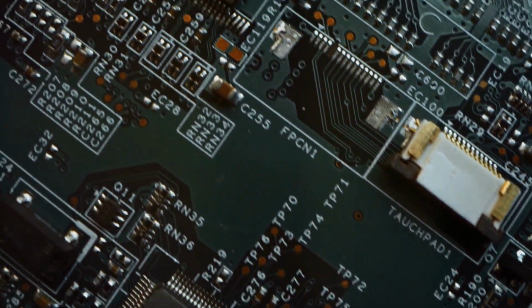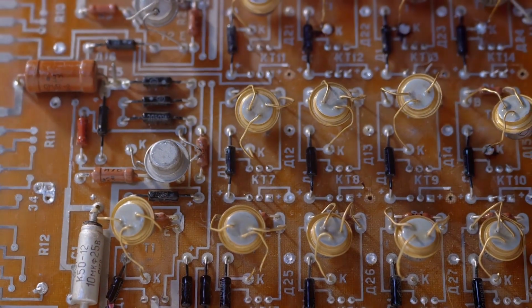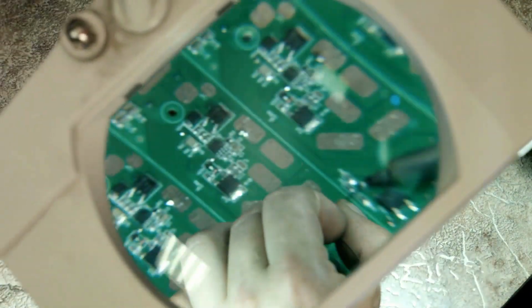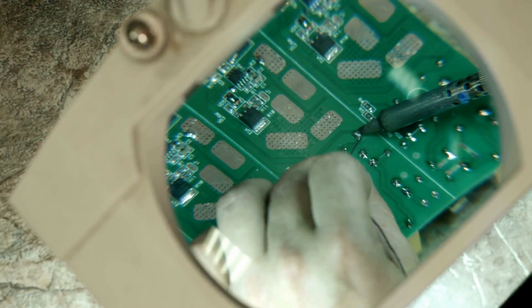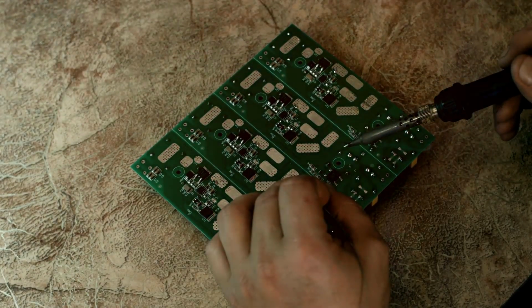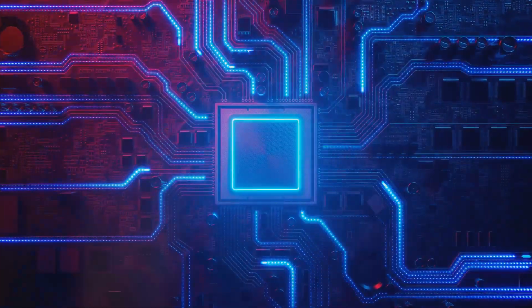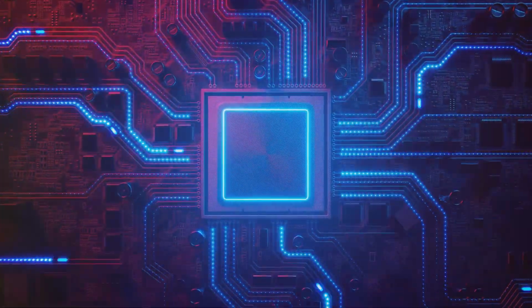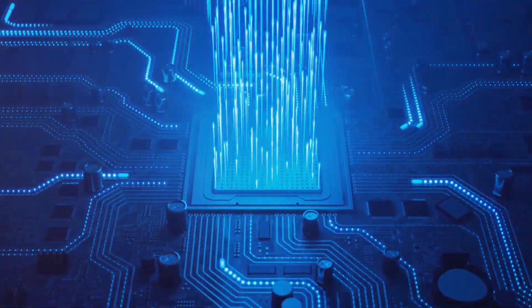Now, the basic structure of a transistor consists of 3 layers of semiconductor material. Picture a sandwich, but instead of bread and filling, you have 2 N-type materials with a P-type in the middle, or vice versa. These layers correspond to the 3 components of a transistor: the emitter, the base, and the collector. The emitter emits the electrons or holes, the base controls the flow, and the collector collects them. These components work together, interacting and reacting to inputs and outputs, making the transistor an integral part of electronic devices.